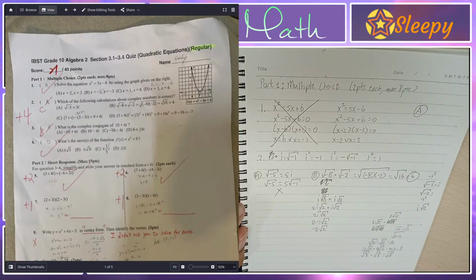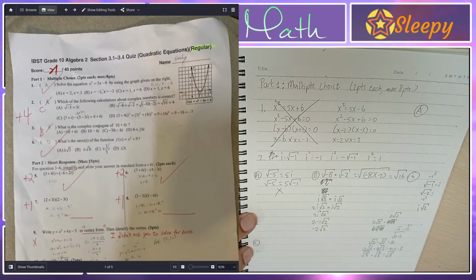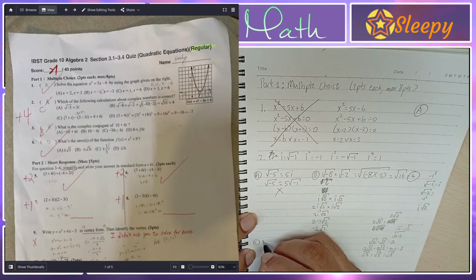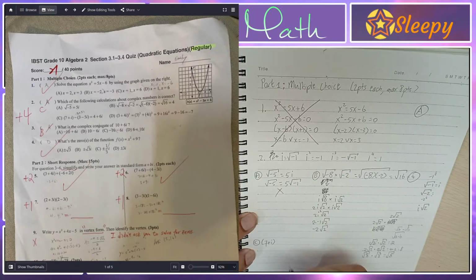All right, C is 7 plus i minus one more. There's 7 plus i minus 3 minus 5i equals 4 plus 6i.